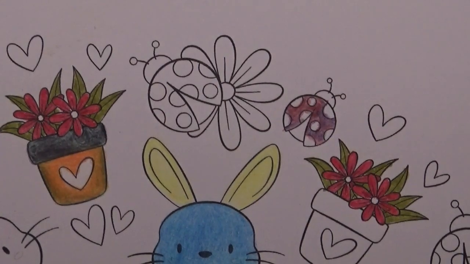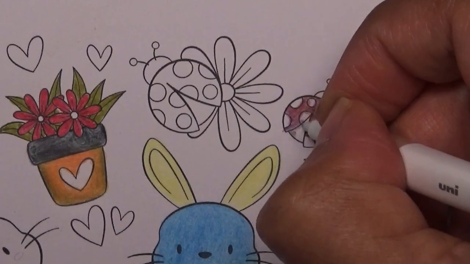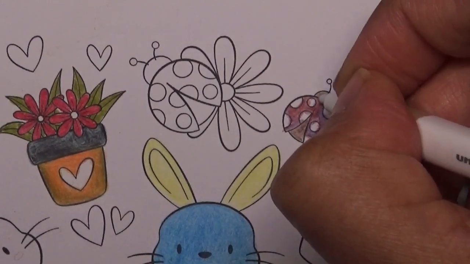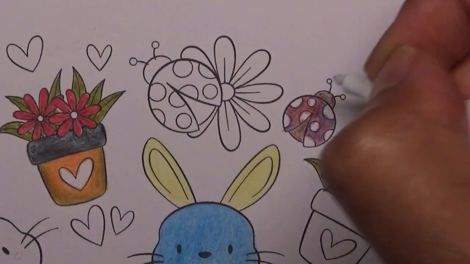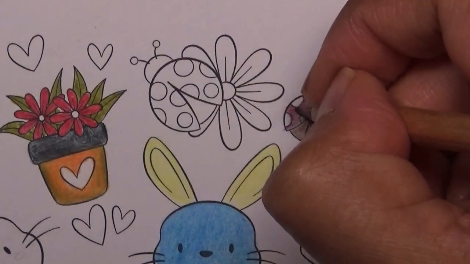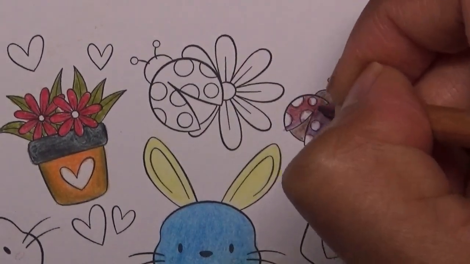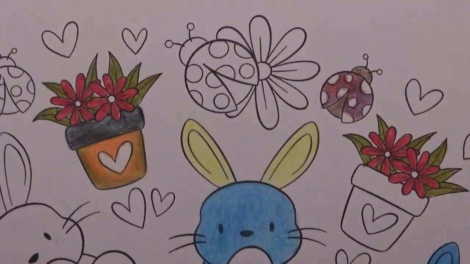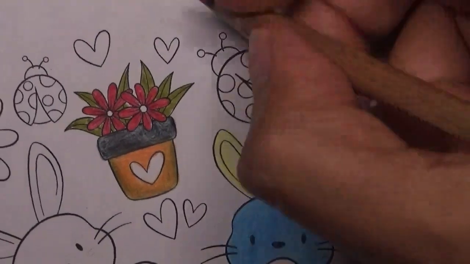What else? What other colours could we use? I guess I could use maybe this fine liner brown for the rest of its little body. That's it. Colour this big one in here.